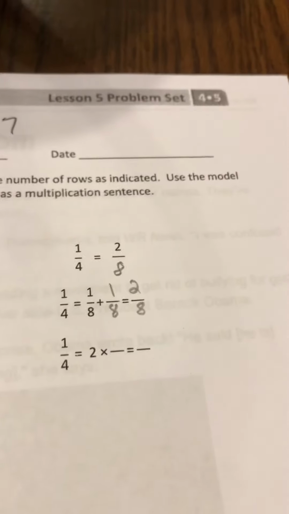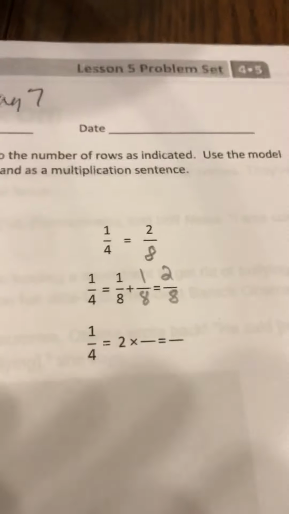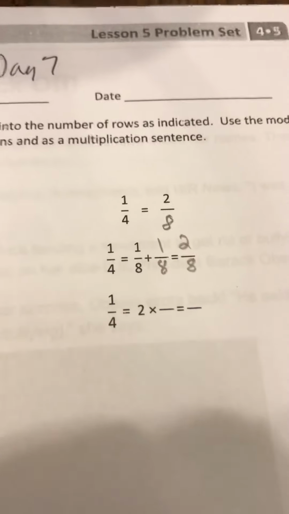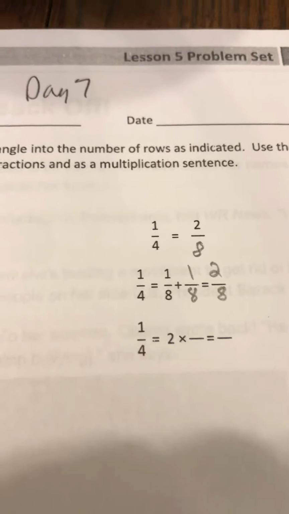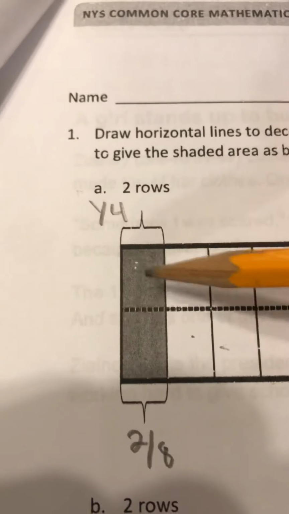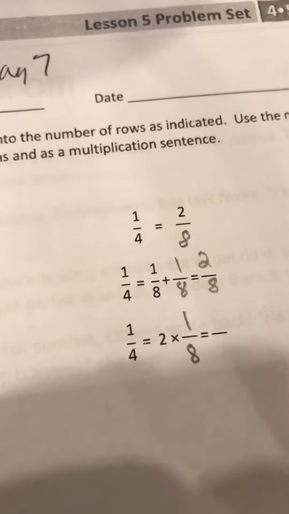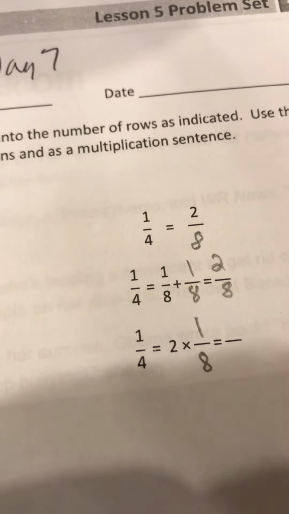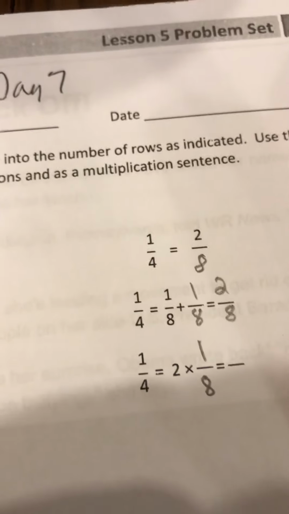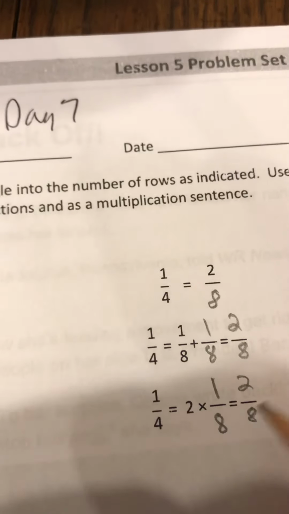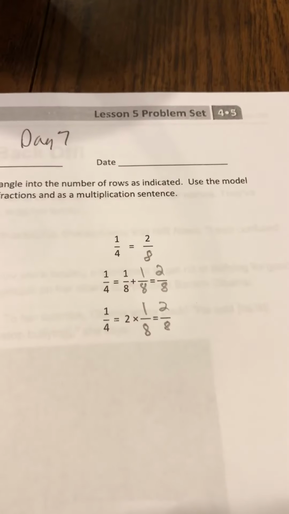Now we're going to make a multiplication sentence to show the same amount. Well, 1/4 equals 2 times. Well, what two things do you need to make 1/8? Well, look at your model. 1/8 plus 1/8 is 2/8. So 2 times 1/8 equals, that's the same as 1/8 plus 1/8, just like we already did, because remember, repeated addition and multiplication go together. So 2 times 1/8 is 2/8. All right?